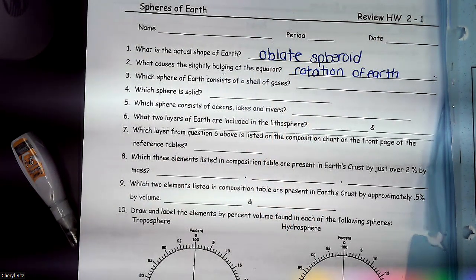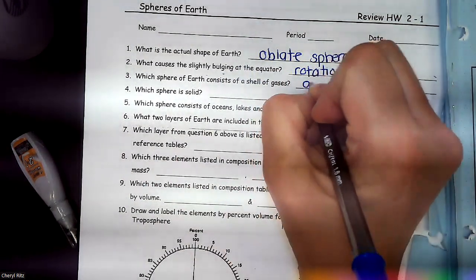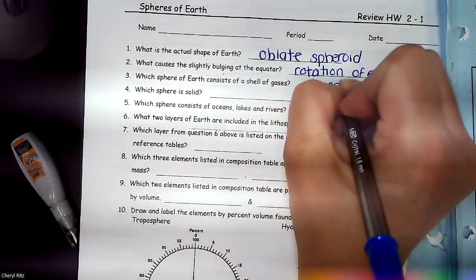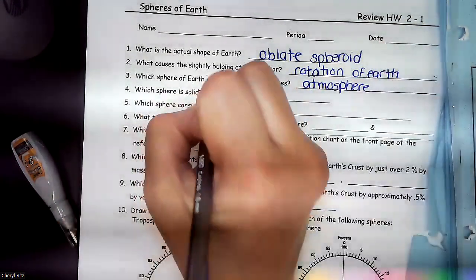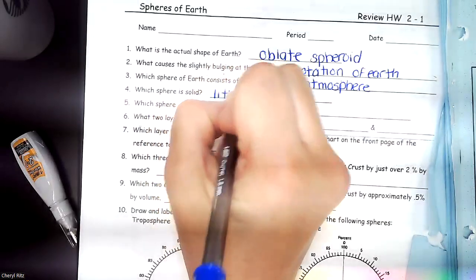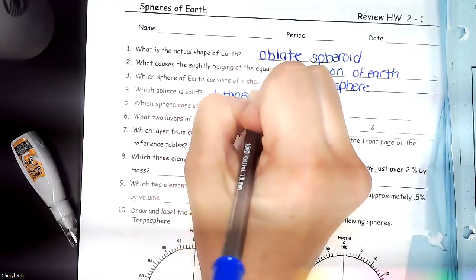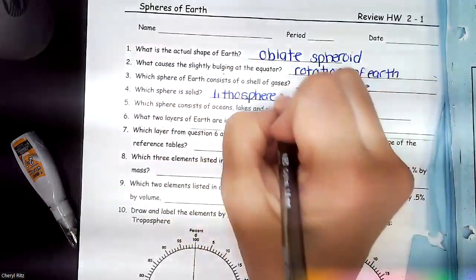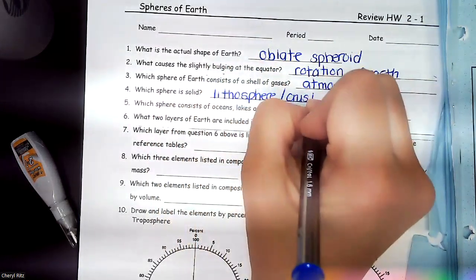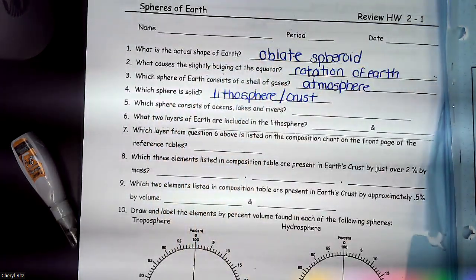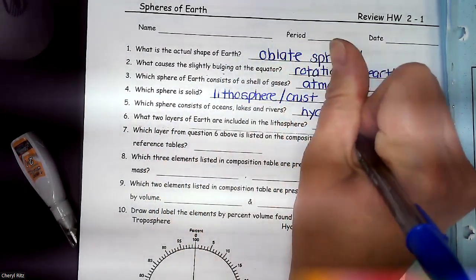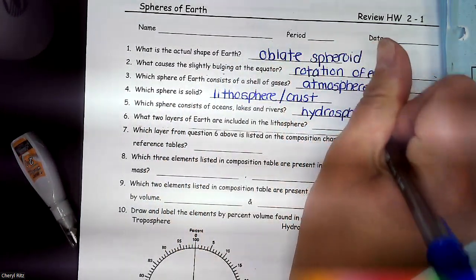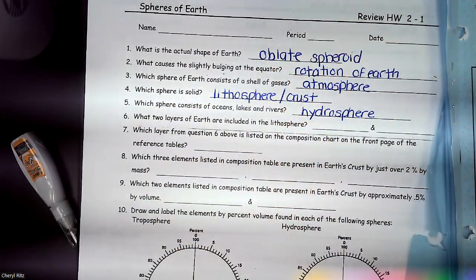The sphere of Earth that consists of gases, that's the atmosphere. Got to know that off the top of your head. And which sphere is solid? That's the lithosphere, which is also known as the crust. Which one is the ocean, lakes, and rivers? That's the hydrosphere. Hydro like hydrate, hydro like fire hydrant, all have to do with water.